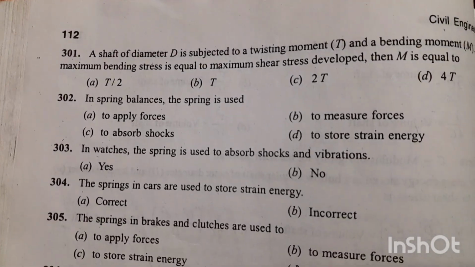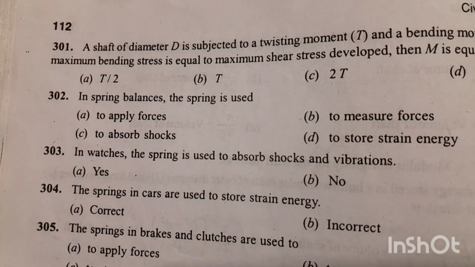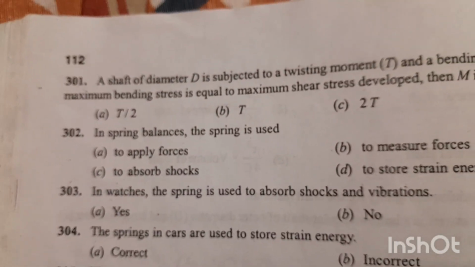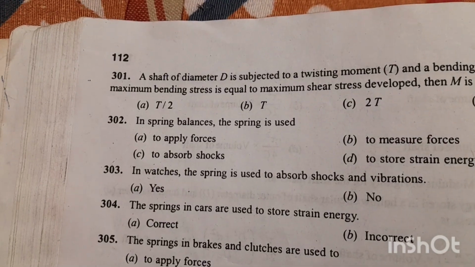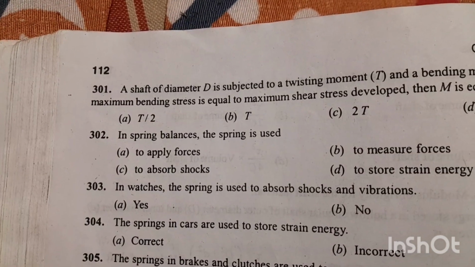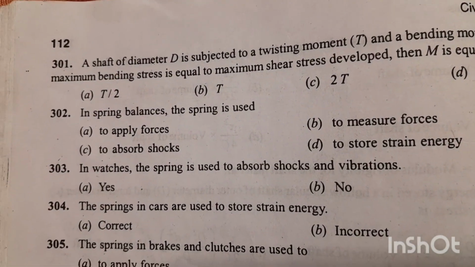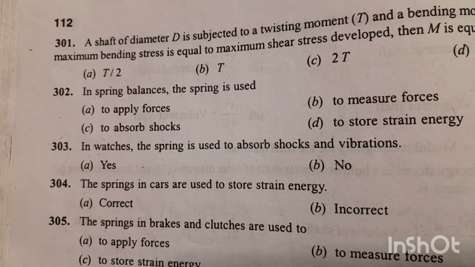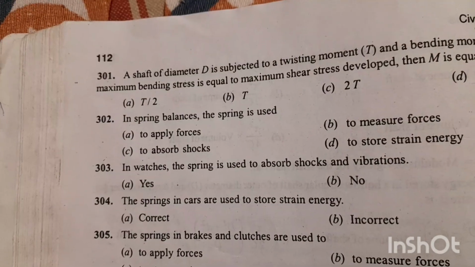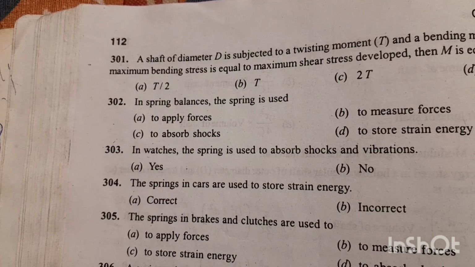Next question 302. In spring balance, the spring is used for. Option number A is the right answer, to apply forces. Spring balance is a force measuring device, and here the spring is used to apply the forces. Next question 303. In watches, the spring is used to absorb shock and vibration. No, option B is the correct answer. In watches, the spring is used to store strain energy.